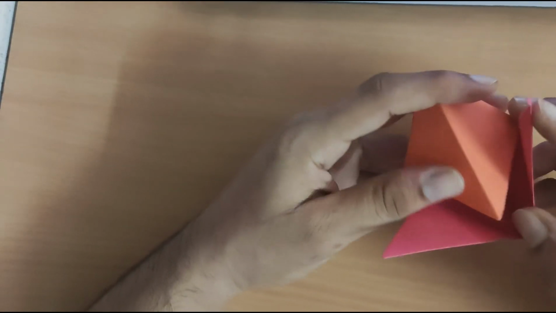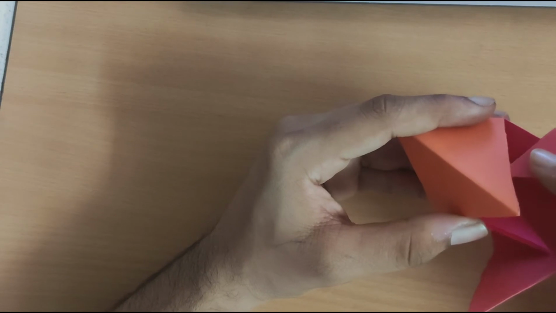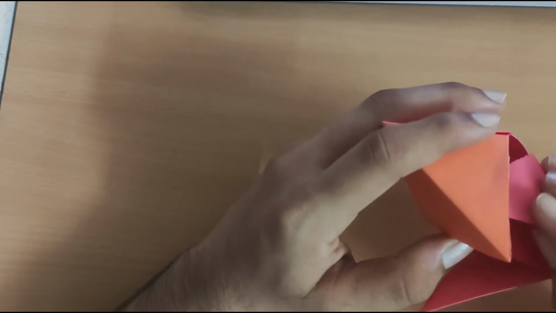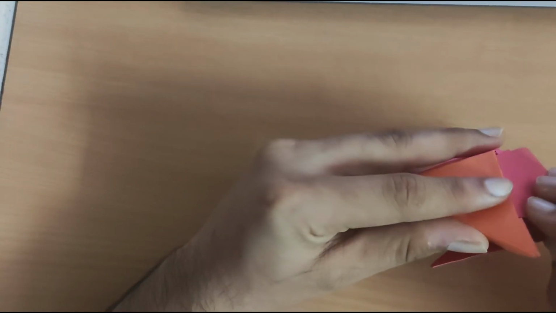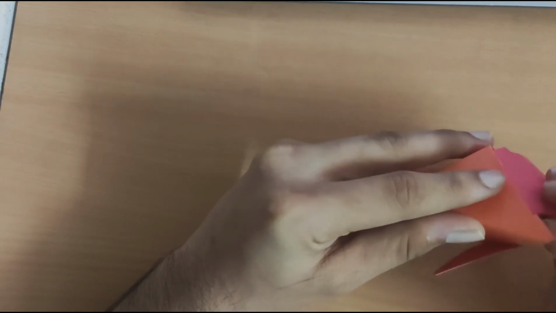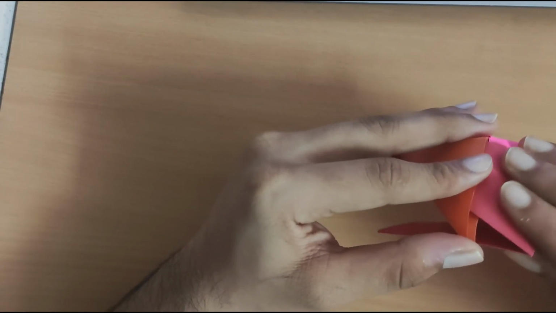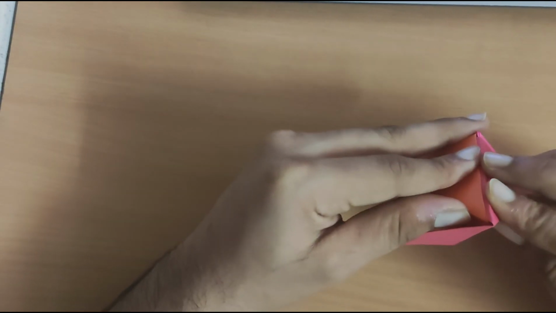Right. I'll take this red piece and put it inside this. That's perfect.